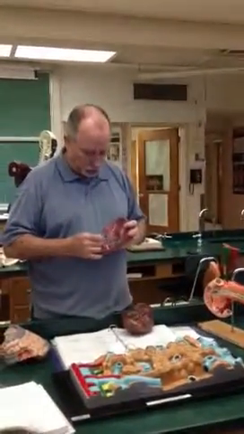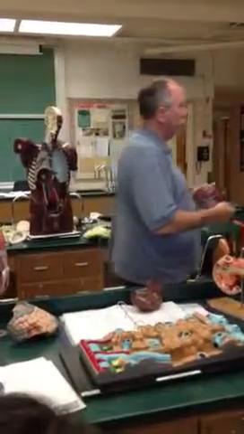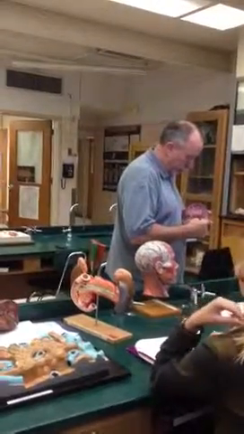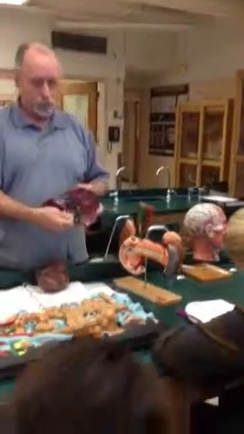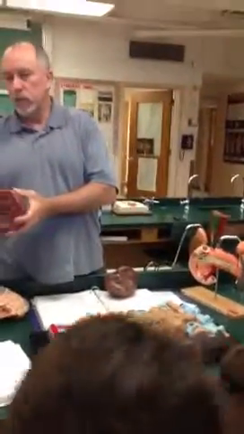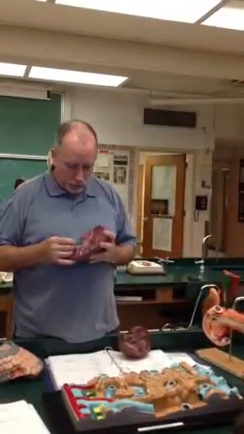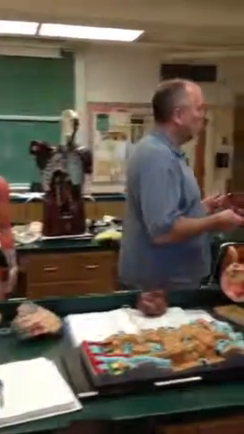Right here, you see this little green thing? That would be the left hepatic duct. See it there? Now, that one there would be the right hepatic duct. Those both come together to form and drain into the common hepatic duct. Seeing a recurrent theme here?